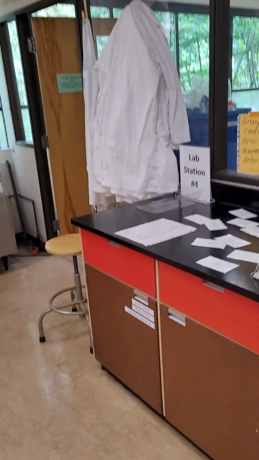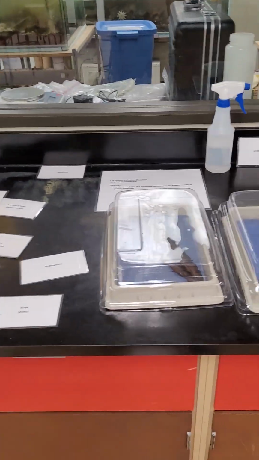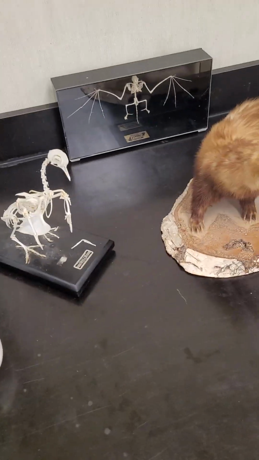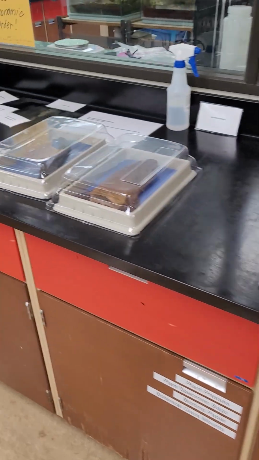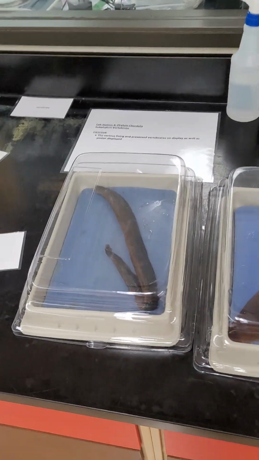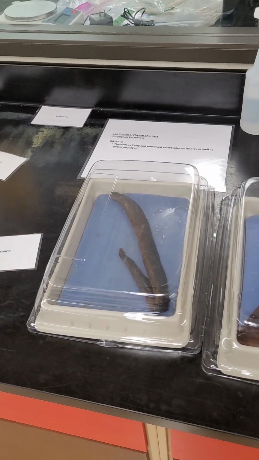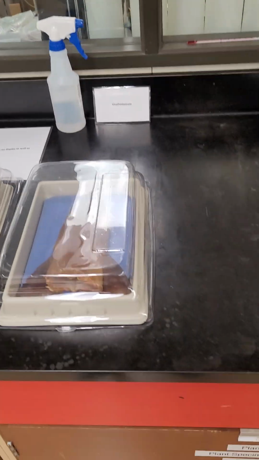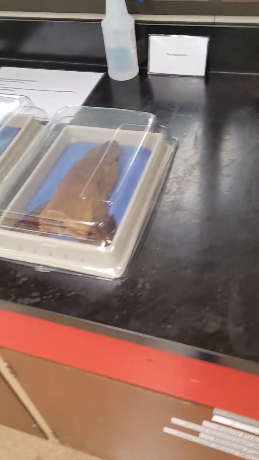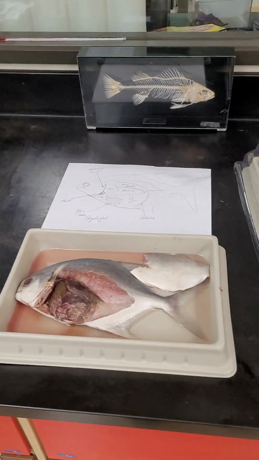I then flip to station 4, where we have a sequence of different vertebrate taxa represented, and really the rationale here is the ability to differentiate these taxa by their defining features. So we've got a jawless fish. We then move into the gnathostomes. We have Chondrichthyes as one branch of fishes.